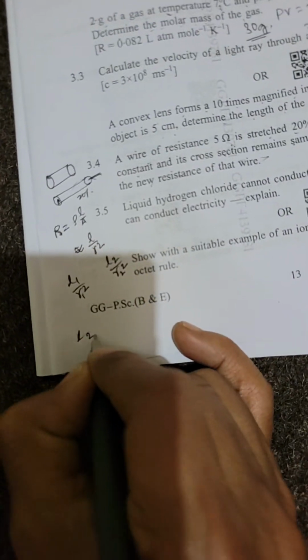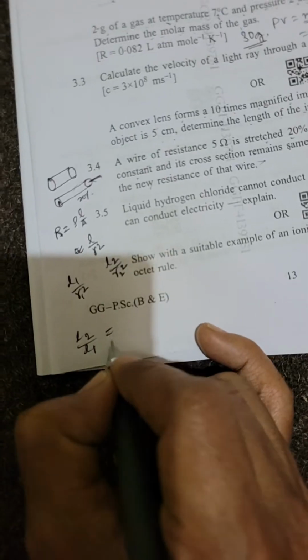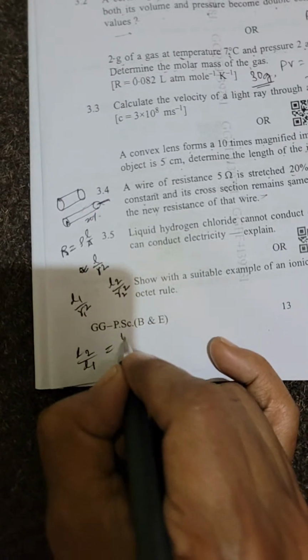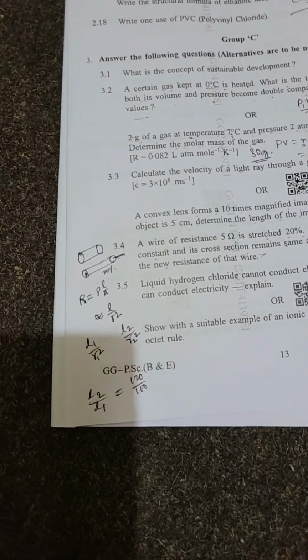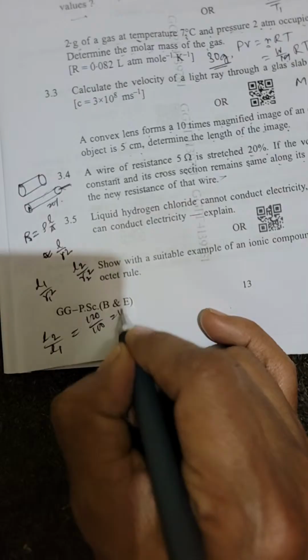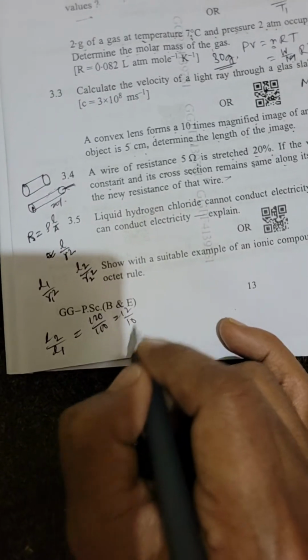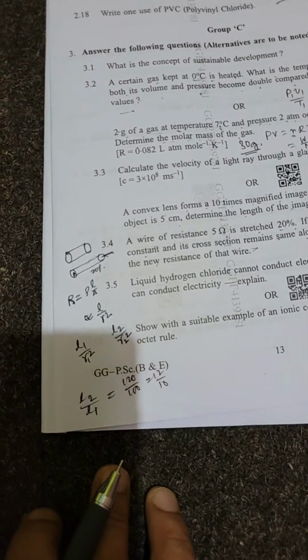Now the relationship between L1 and L2: L2 by L1 equals 20% increase, meaning 120 by 100. Very easy. So this gets 12 by 10. I did not further simplify this.